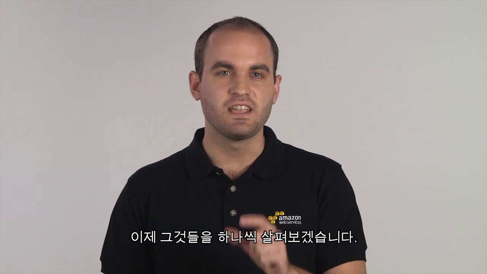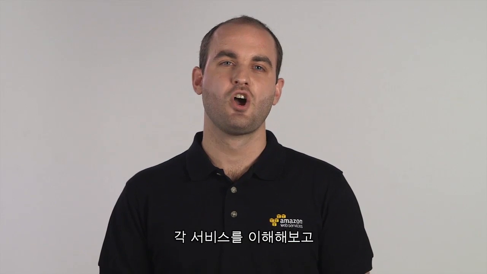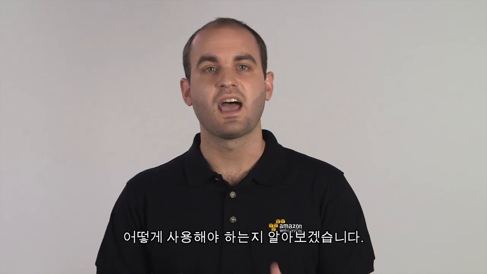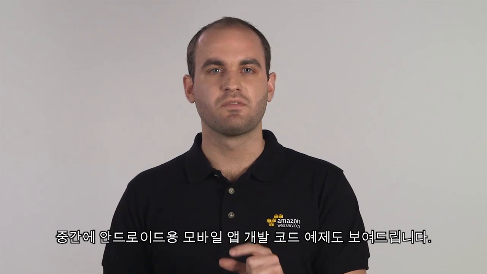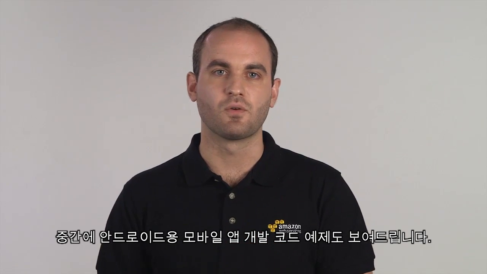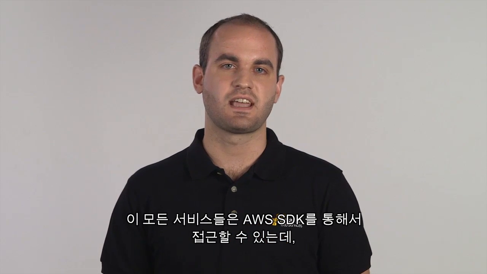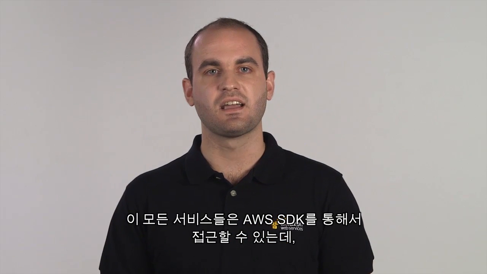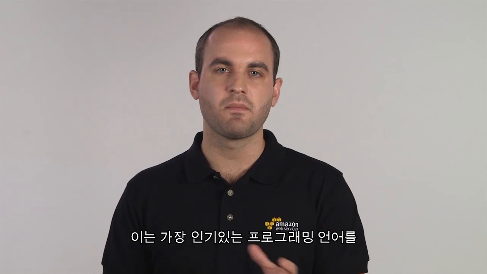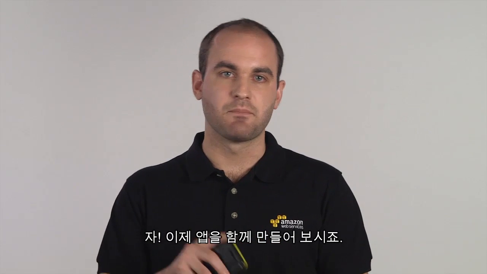Now, let's walk through each one of them to get a better understanding of what those services are and how we could use them. We will show a few code examples for Android phones, but all of these services can be accessed via AWS SDKs, which are published for a growing amount of the most popular programming languages. All right, let's get started and build an app.